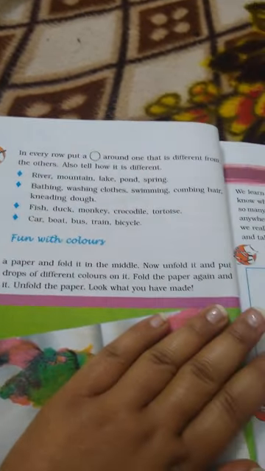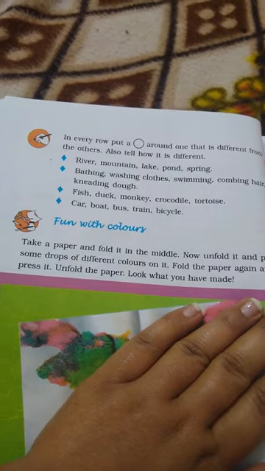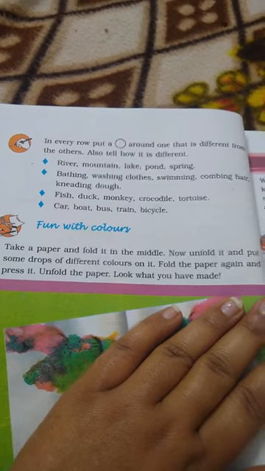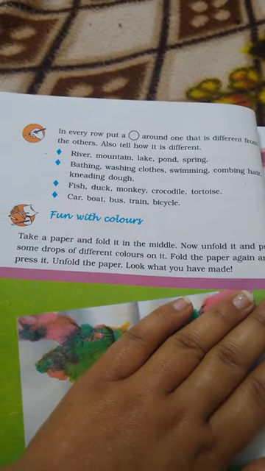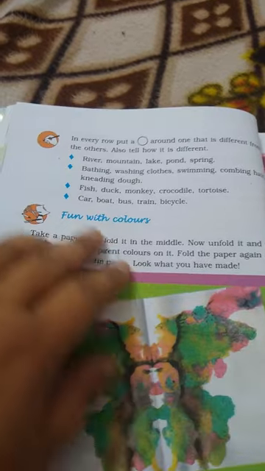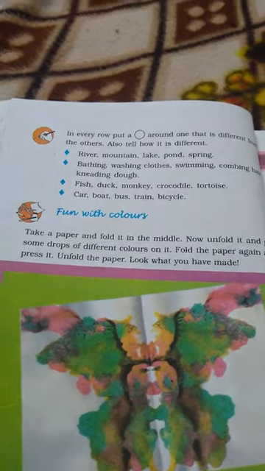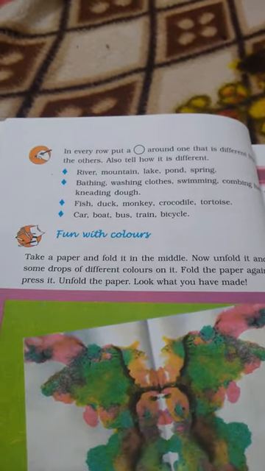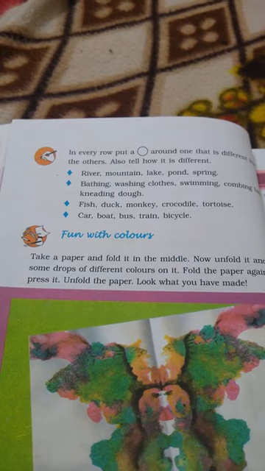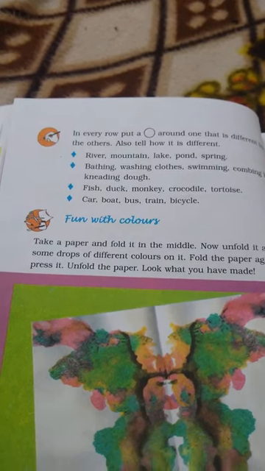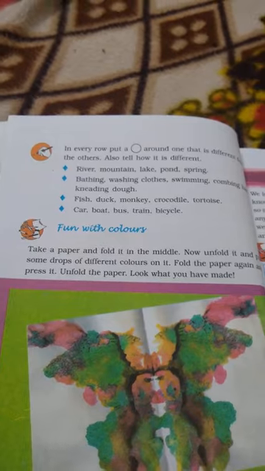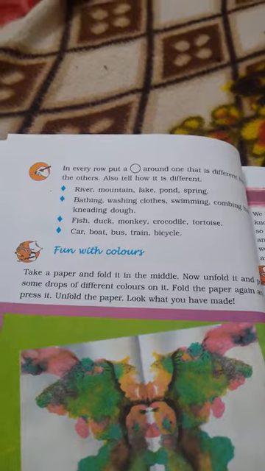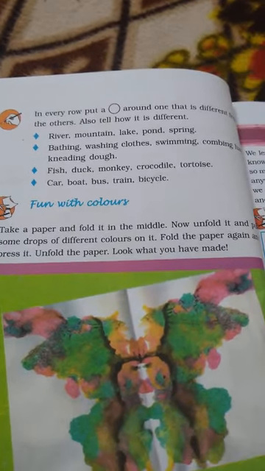Next question is, in every row, put a circle around the one that is different from the others. Also, tell how it is different. First one is river, mountain, lake, pond, and spring. So, we have to find the odd one out.